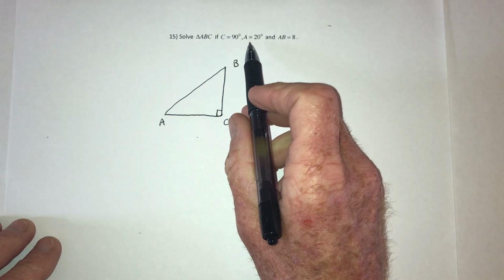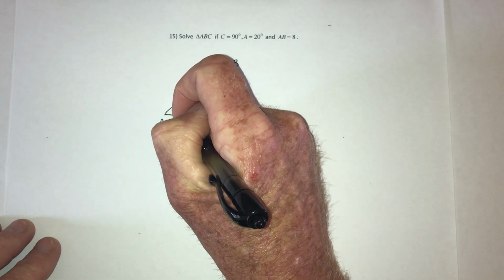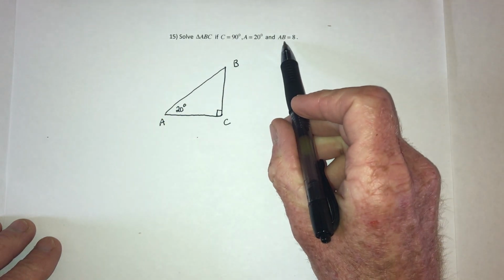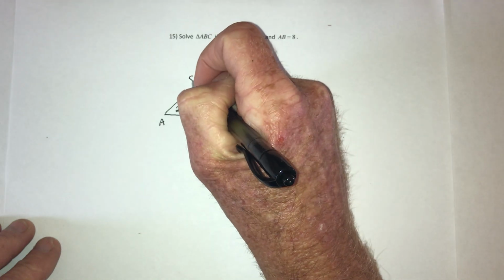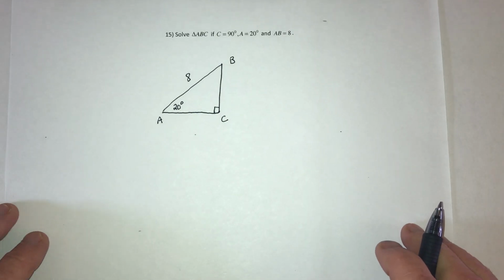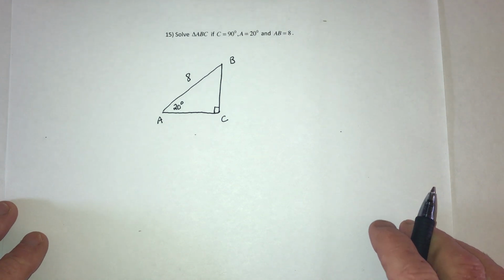Now angle A is 20 degrees, and this is saying that the length from A to B is 8 meters, feet, whatever the units are. And then solve the triangle. So find all of the sides and all of the angles.